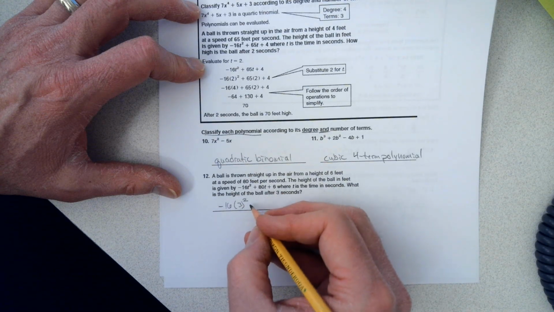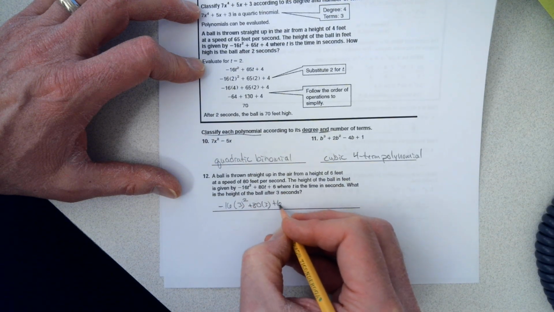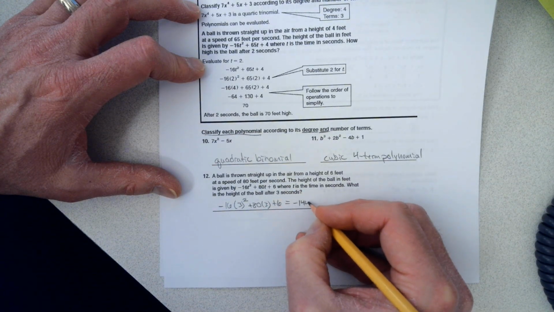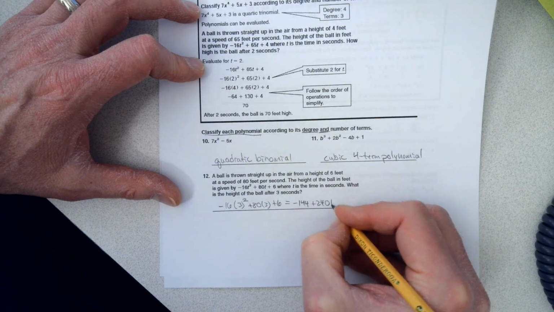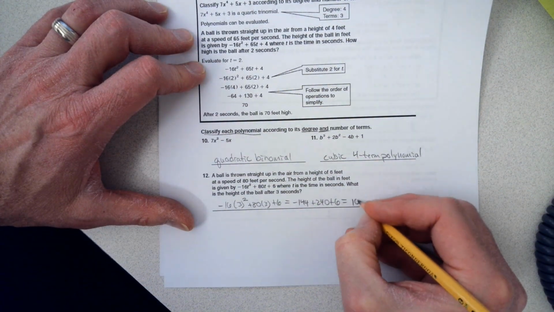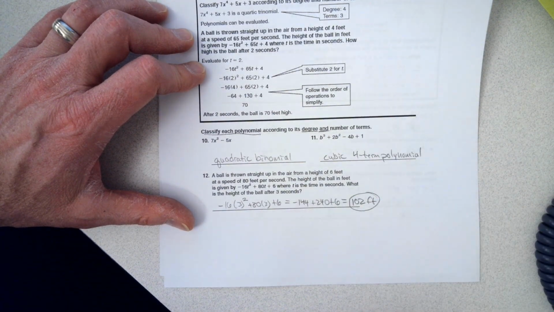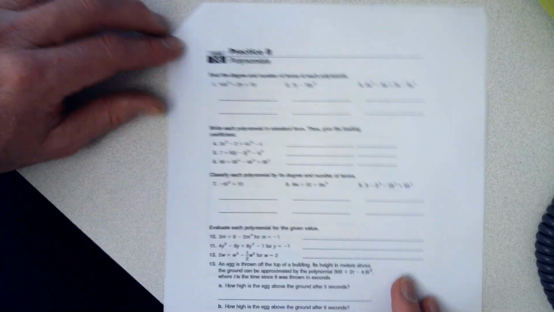So negative 16 times 3 squared plus 80 times 3 plus 6. That's a negative 144, I believe, plus 240 plus 6, which works out to be 102, and it said the height was measured in feet here. So that's the backside, that one.